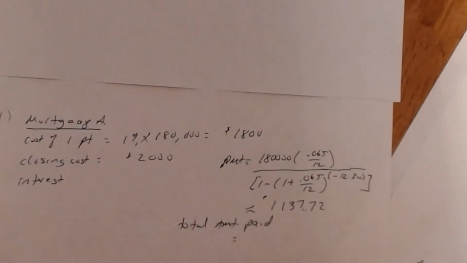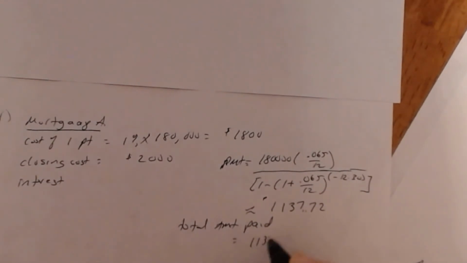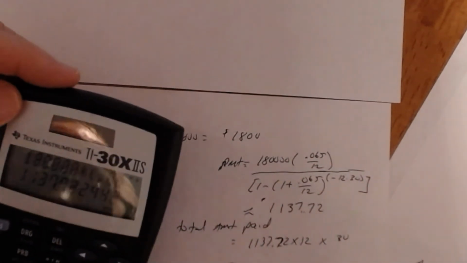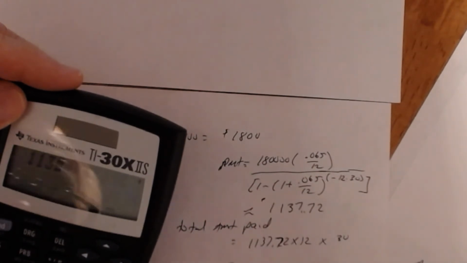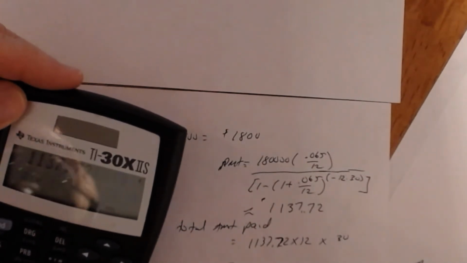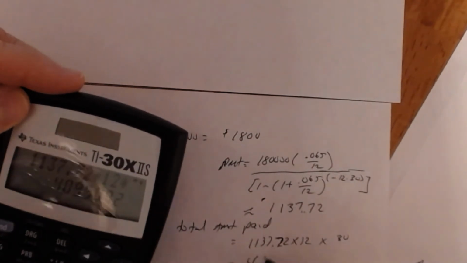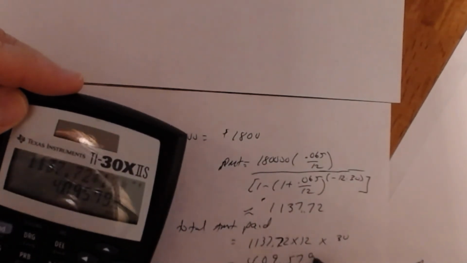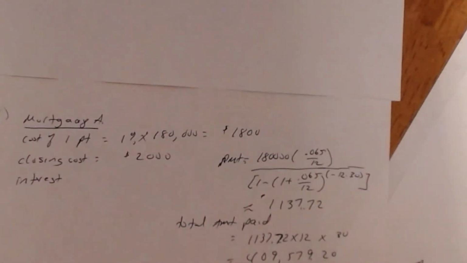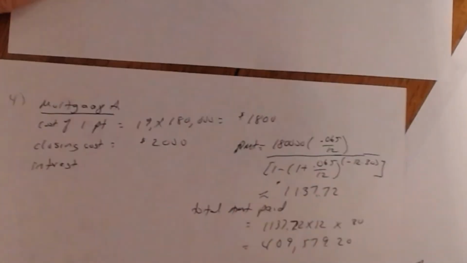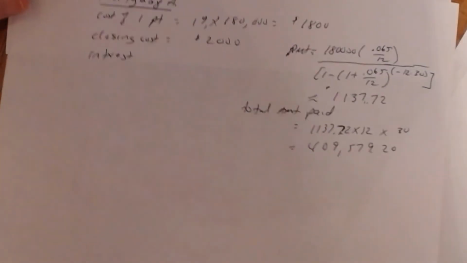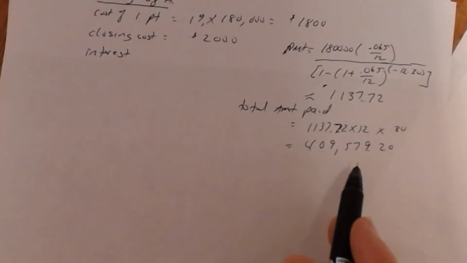So the total amount paid will be that amount times 12, so that's 1 year, times 30. So 1137.72 times 12 times 30. That's how much you would end up paying over the 30-year period.